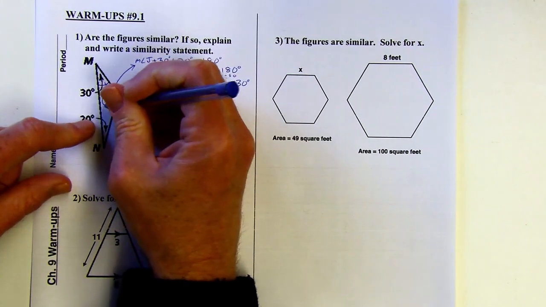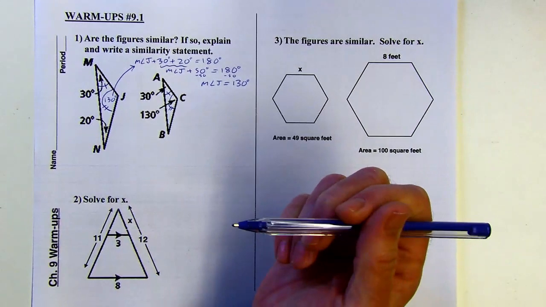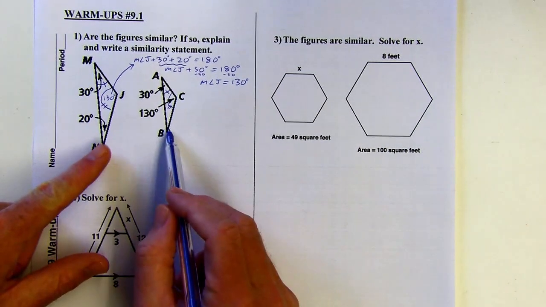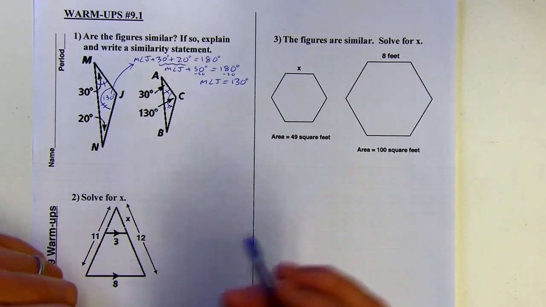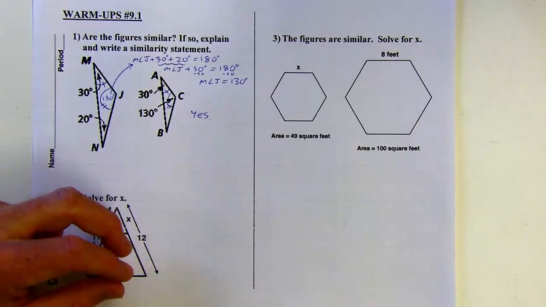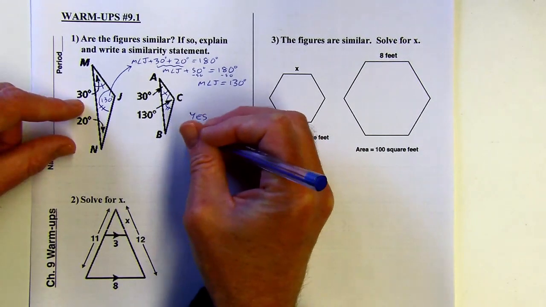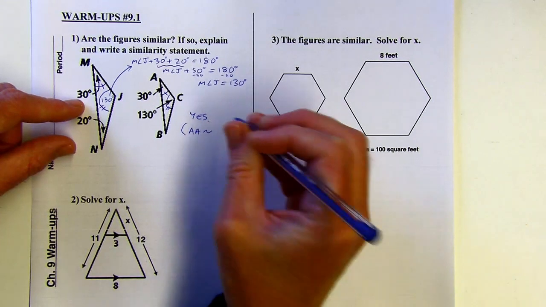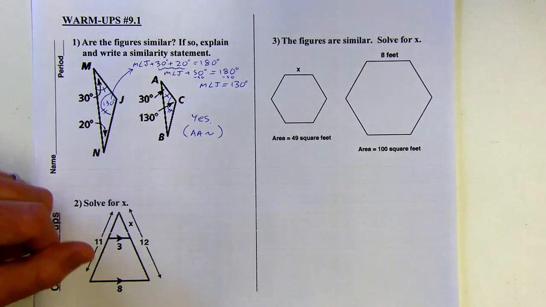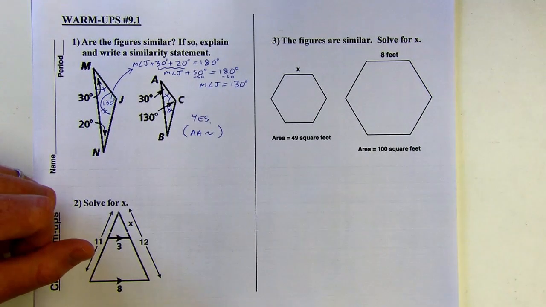Okay, so when you're missing angles in triangles like this, find the missing angles because that might lead to a match. You could have also found angle B down here and it would have turned out that it's 20 degrees. So these would also be congruent. So my answer here is yes. These triangles are similar. My explanation: I used AA. This is the AA triangle similarity postulate. It's important to put that similarity symbol because this is not a congruency theorem, it's a similarity theorem.